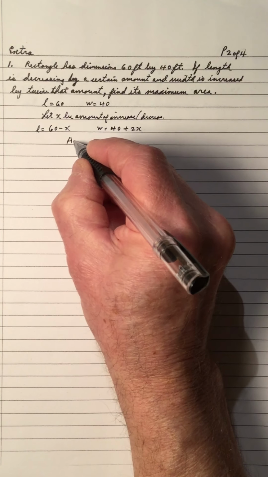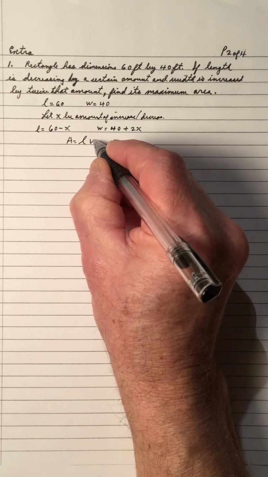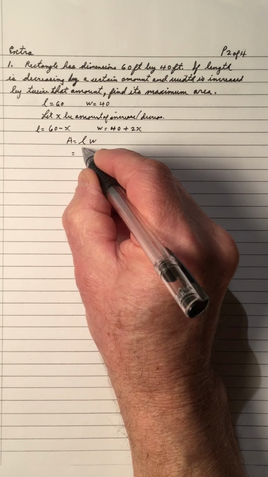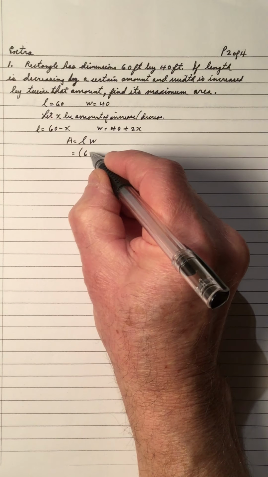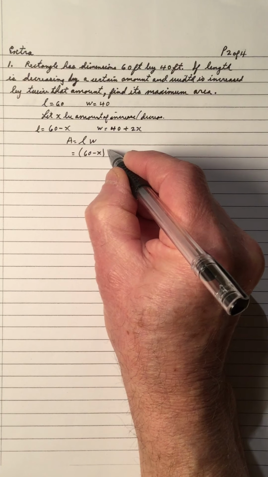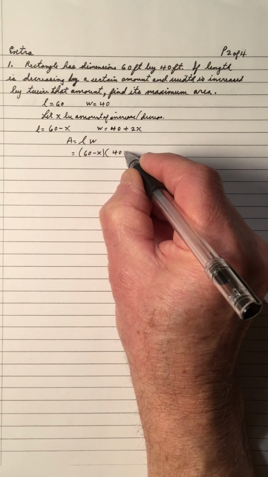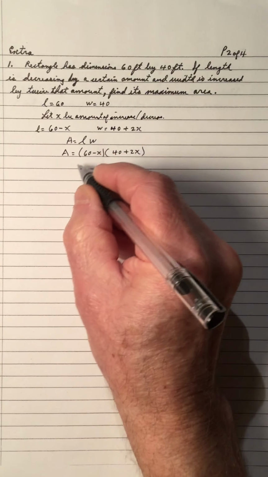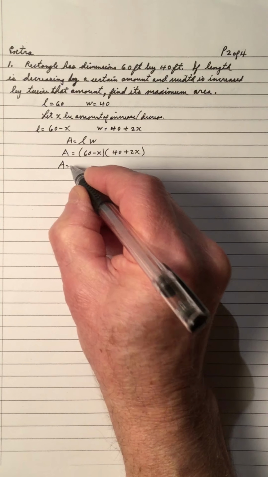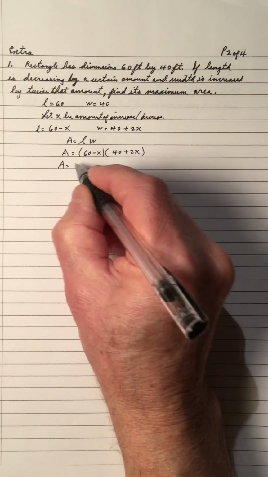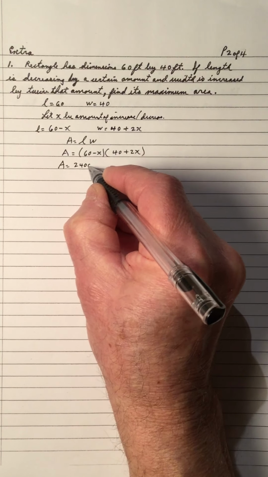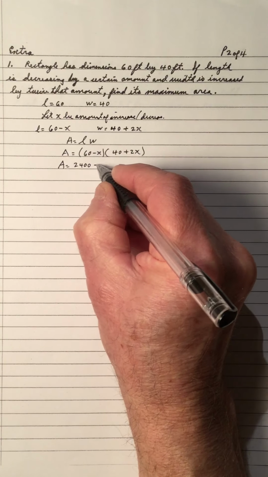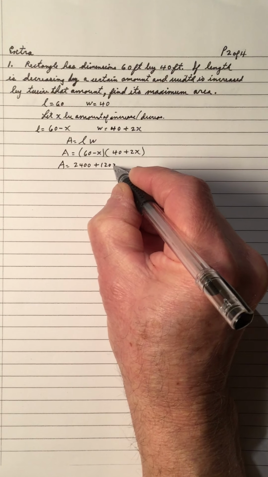Well, the area of a rectangle is length times width. So if the length is going to be 60 minus x, and the width is going to be 40 plus 2x, we want to find its maximum area. So the area is 60 times 40 is 2400. 60 times 2x is 120x.